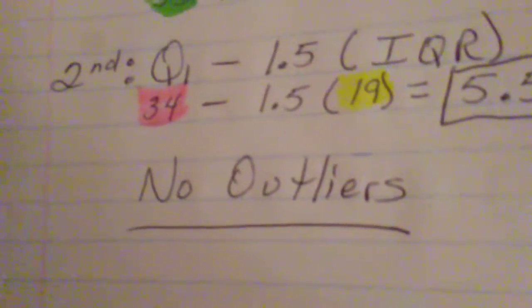Okay, that is your lesson on finding outliers. I hope this has helped.